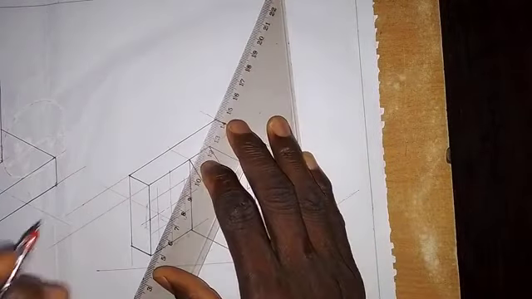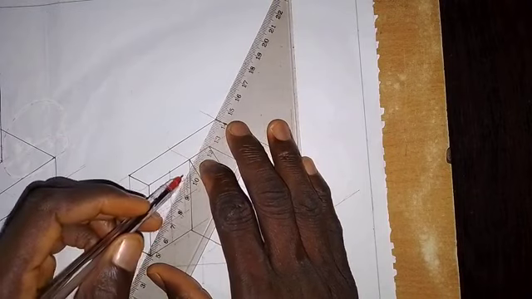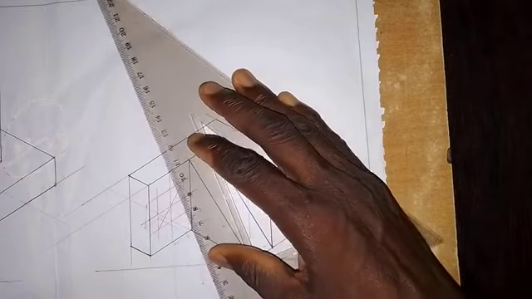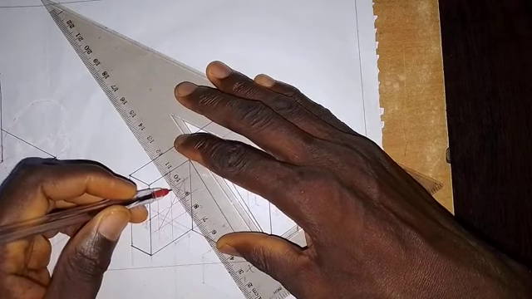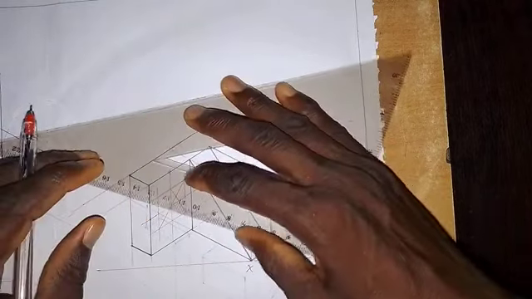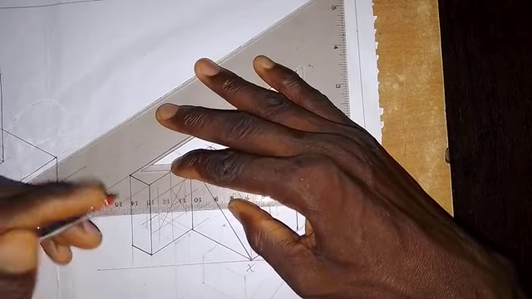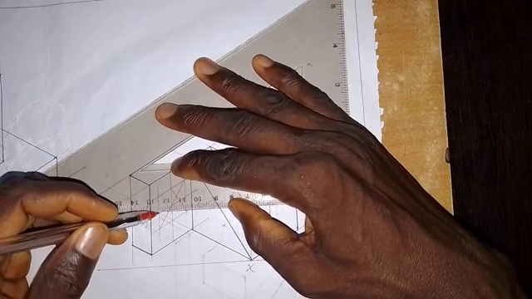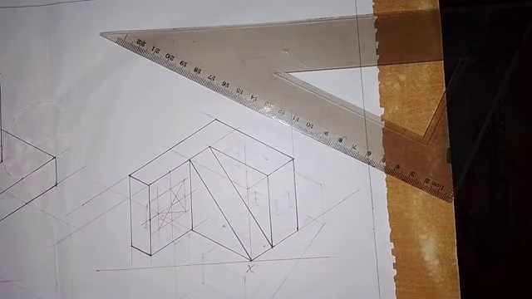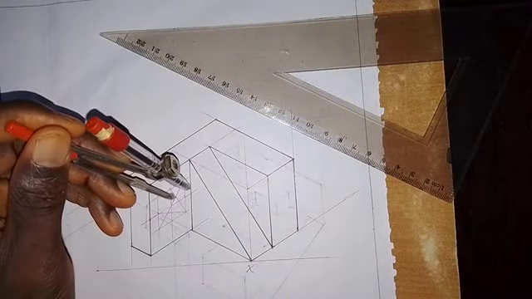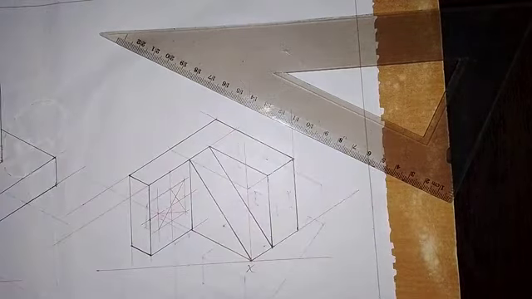Looking at what we have here, if I join these longest corners together, I'm going to connect this point with this, and also connect this point with this point here. For you to be able to construct an isometric circle, watch my video on how to construct an isometric circle. It's very simple. What I need to do now is to put the pinpoint of my compass at this point, then extend it here. This radius is small.